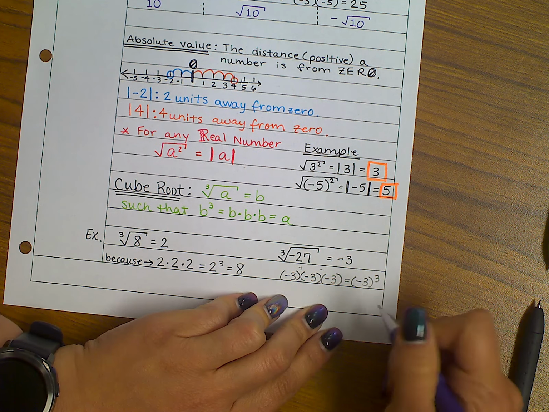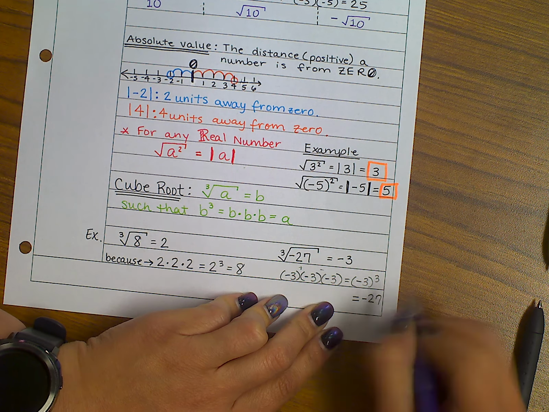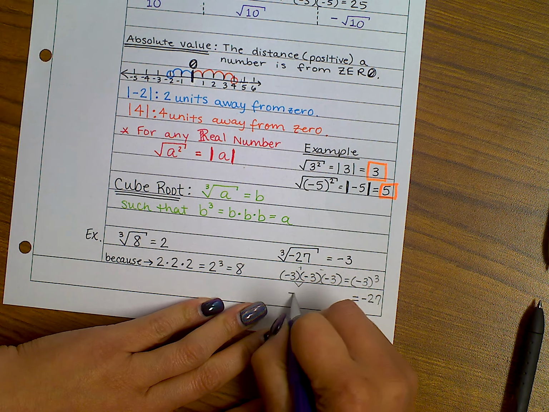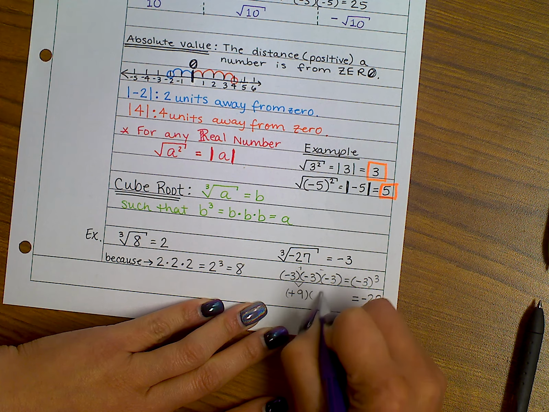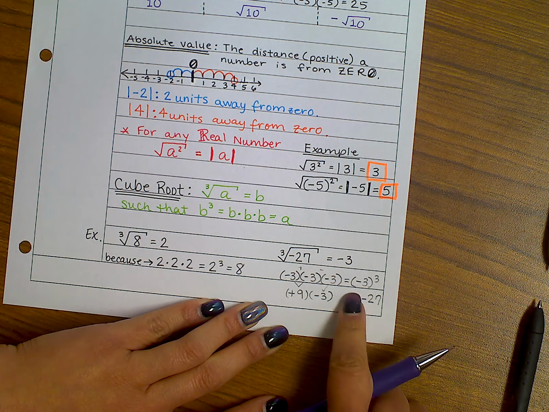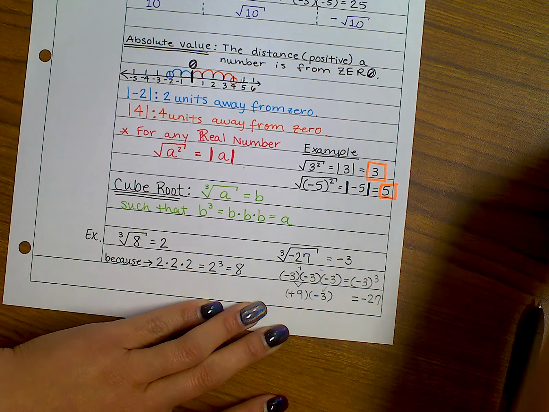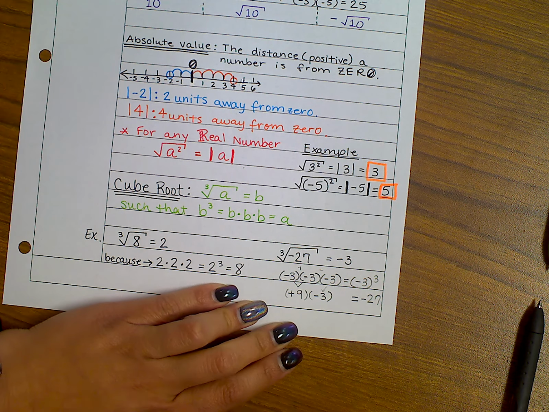That's going to give me negative 27. So right here, that's positive 9 times negative 3. So negative 3 cubed is negative 27. That would be correct. Before I flip this over, this is going to be page 9.